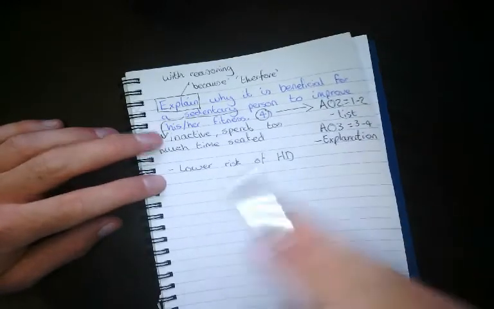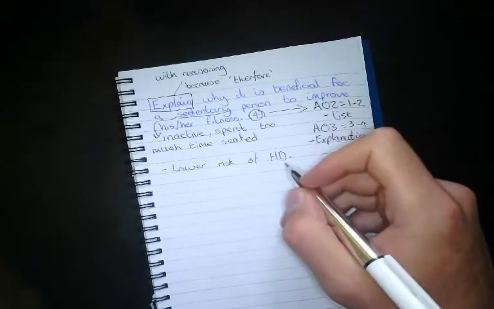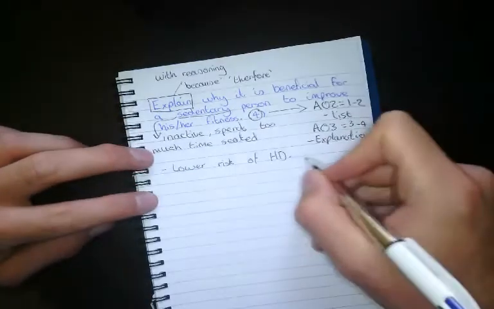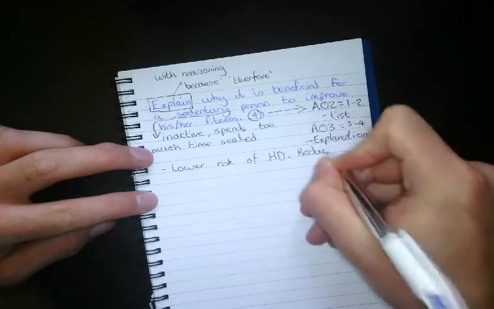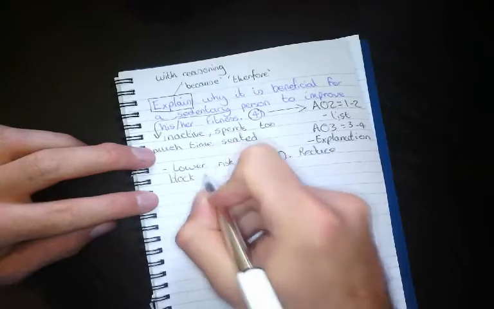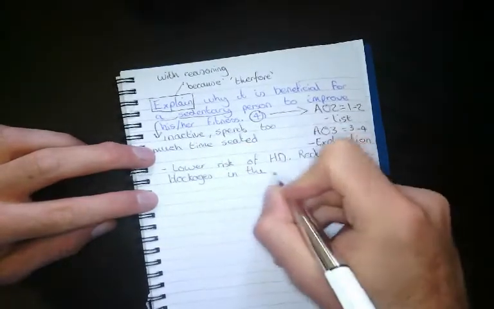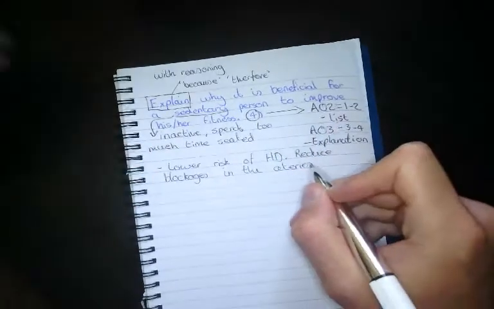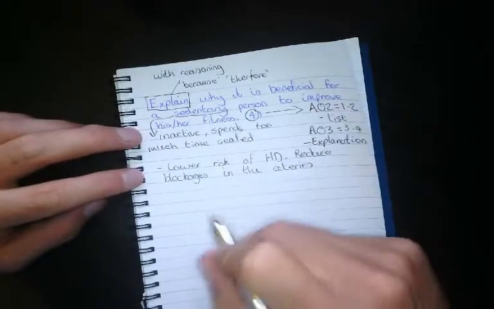Now you've got to put the explanation. So this would be because it would flush out the arteries. Okay, so reduce blockages in the arteries. It would improve artery health and reduce blockages in the arteries.